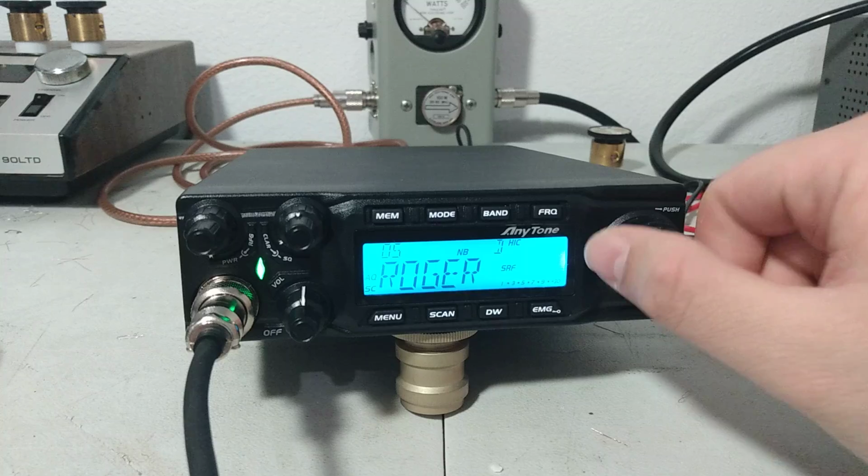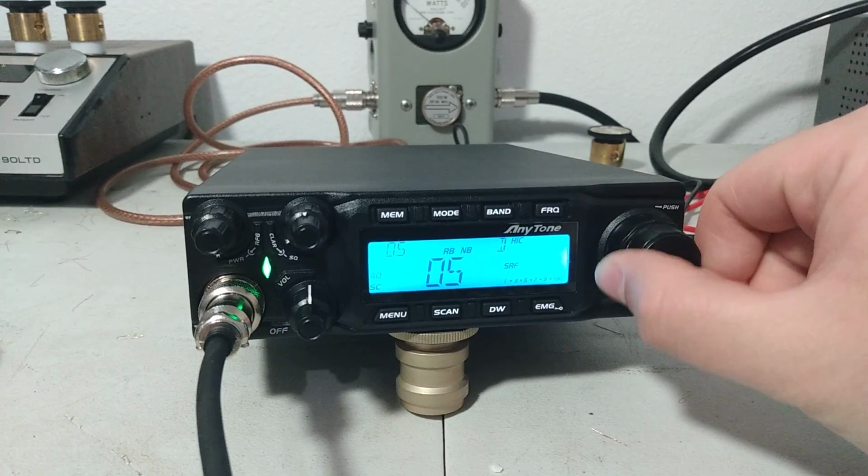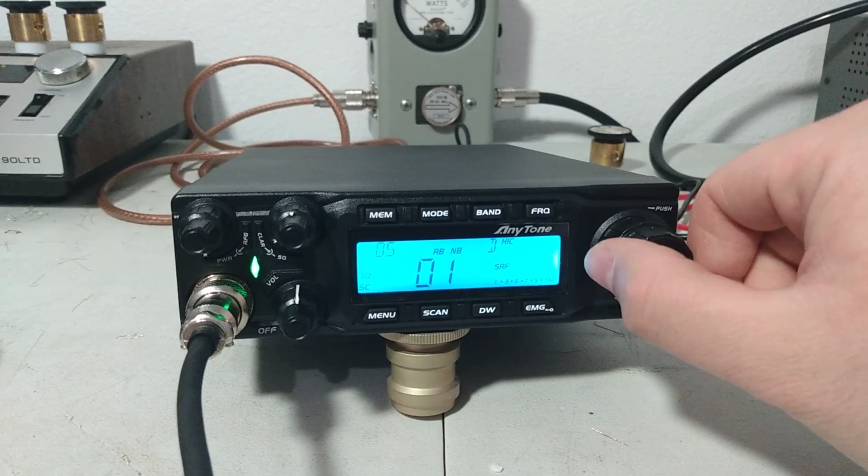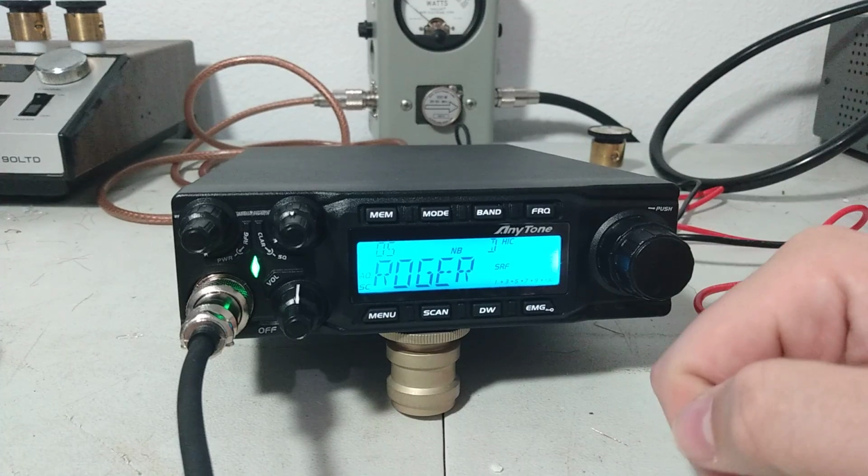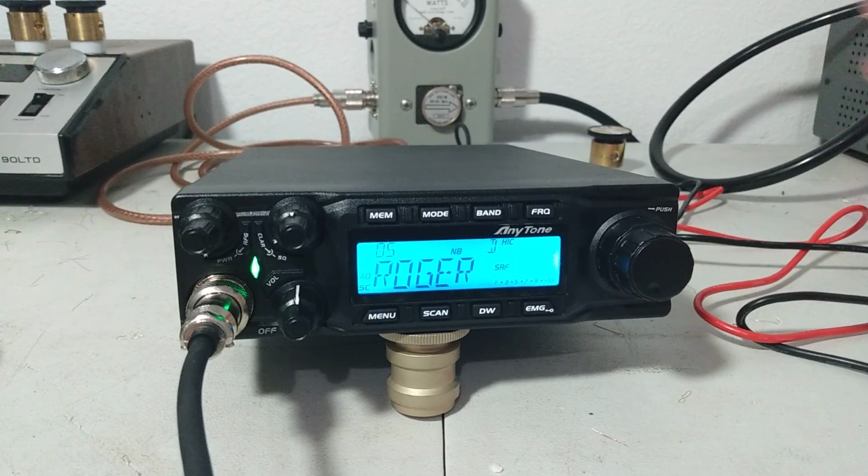What else do we have here? Roger beeps. It's got 5 different Roger beeps if that's your thing. We've just got them off for the sake of the video. But lots of options on this radio in the menu.